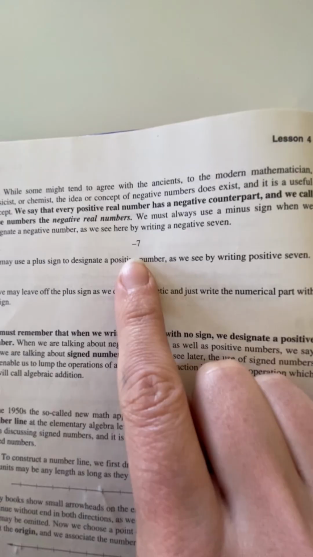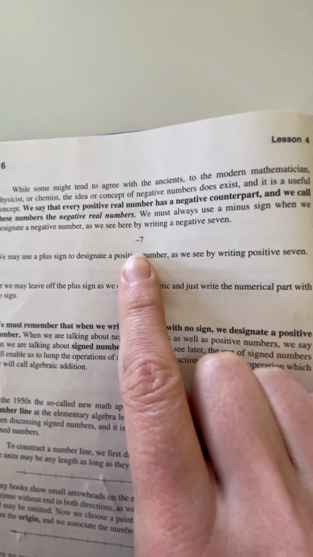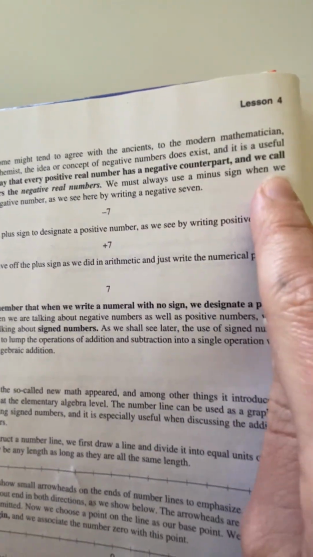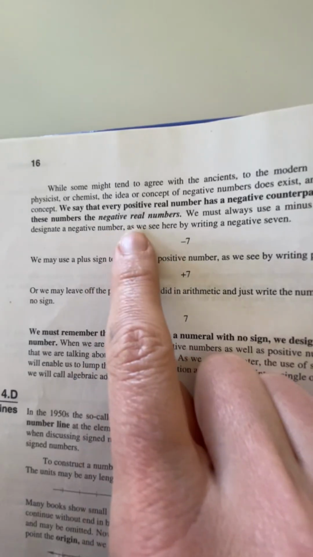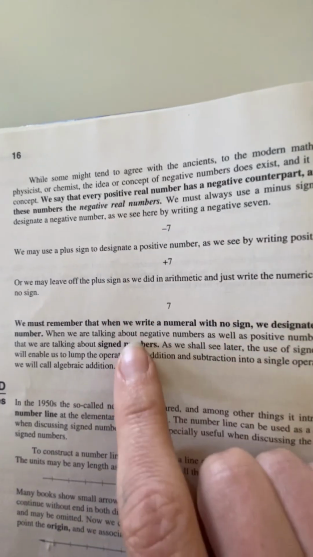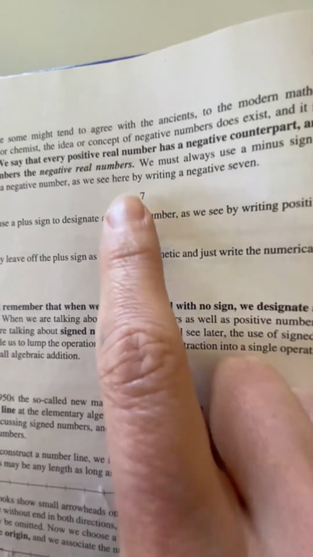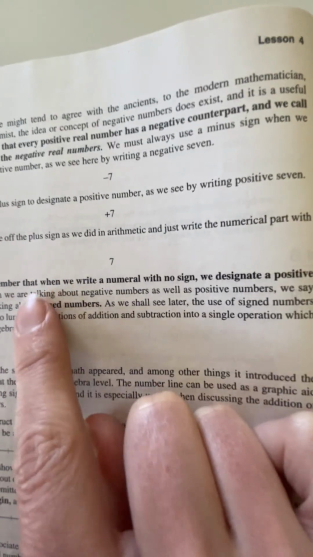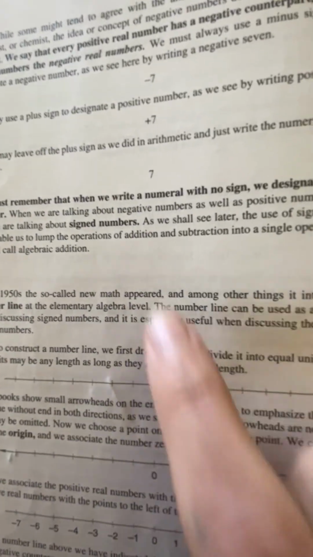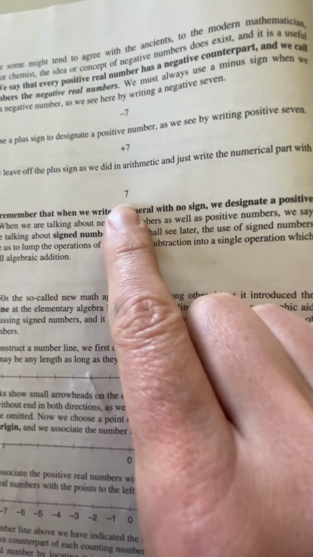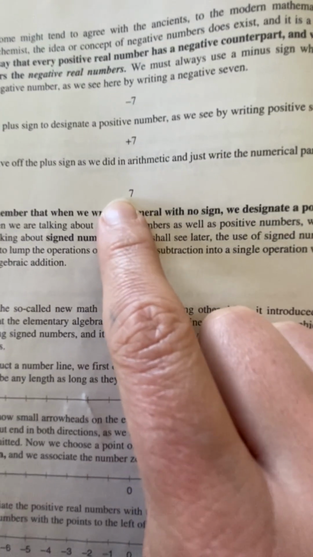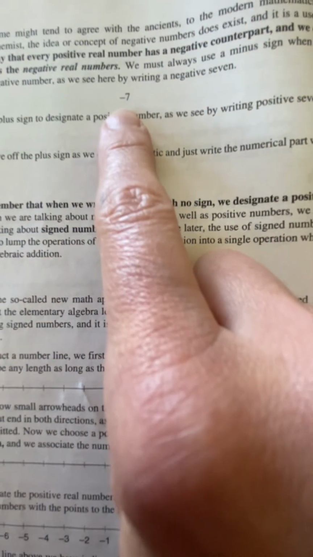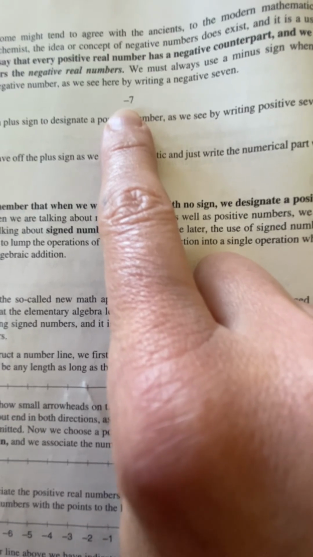Right here is a negative 7. So it says every positive real number has a negative counterpart, and we call these numbers the negative real numbers. So the counterpart of a positive 7 is a negative 7. The counterpart of a positive 3/4 would be a negative 3/4. And that sort of thing. If we don't give our number a sign, if we don't have a plus sign in front of it to say it's positive, we just know that it is. But if we want it to be a negative number, we have to put the negative sign.